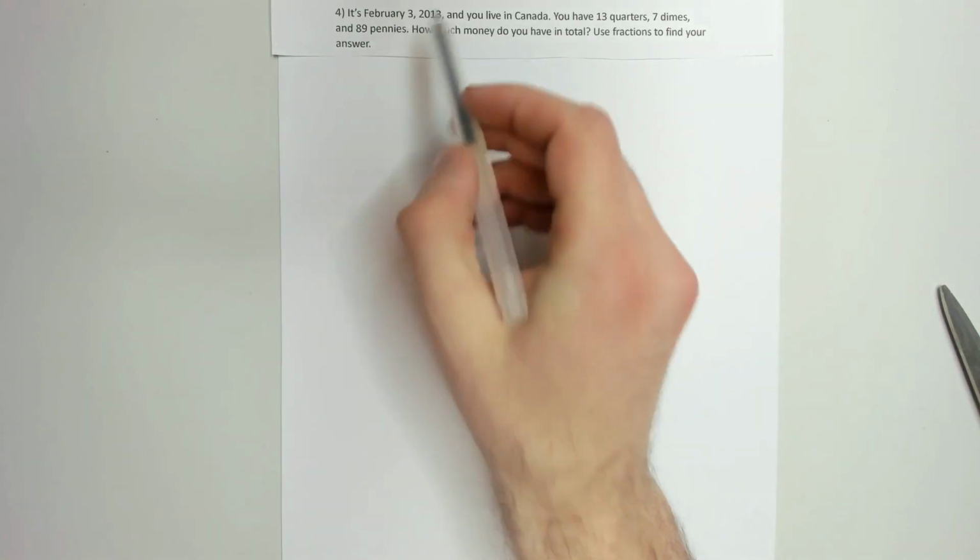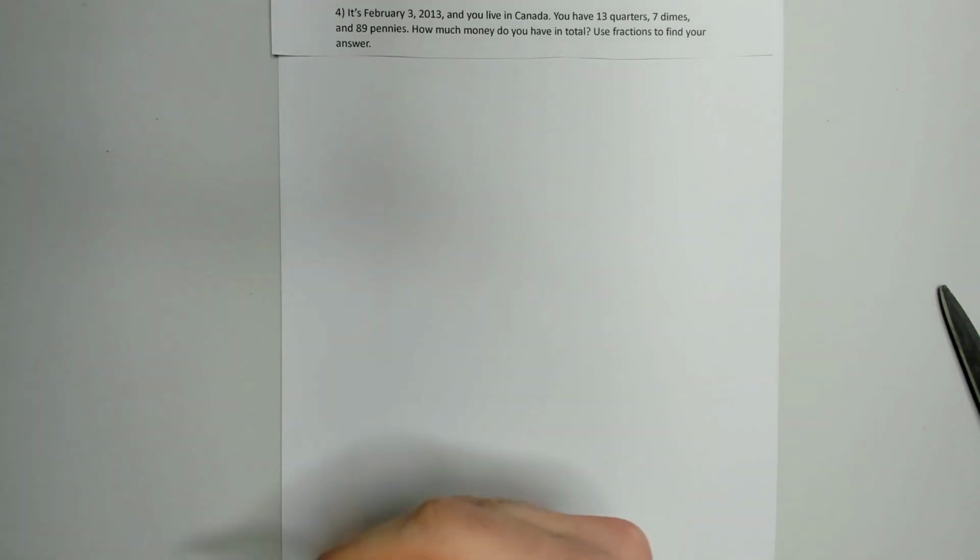It's February 3rd, 2013, and you live in Canada. You have 13 quarters, 7 dimes, and 89 pennies. How much money do you have in total? Use fractions to find your answer. So the only reason I put this date here is because on February 14th, 2013, pennies went out of circulation in Canada, so you stopped being able to use them at stores and whatnot.